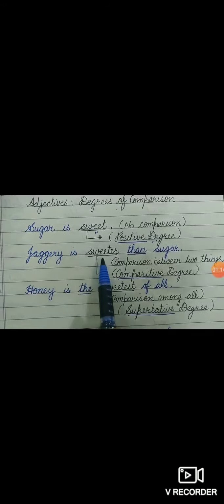But if I compare this sugar with jaggery, gur, and I say jaggery is sweeter than sugar, now there is a comparison, and this comparison is between 2 things, right? Instead of things, it could be people or something else. But whenever there is a comparison between 2, then we use the second degree of comparison, which is called the comparative degree. So sweeter here is again an adjective, but it's the comparative degree of the adjective.